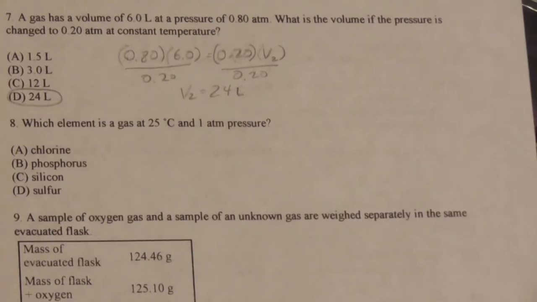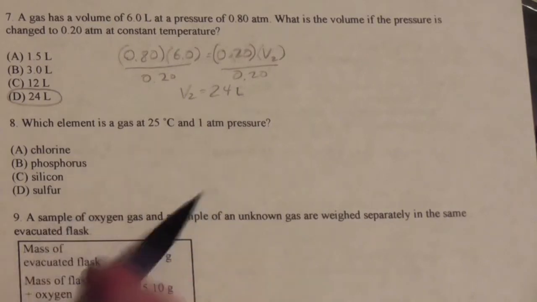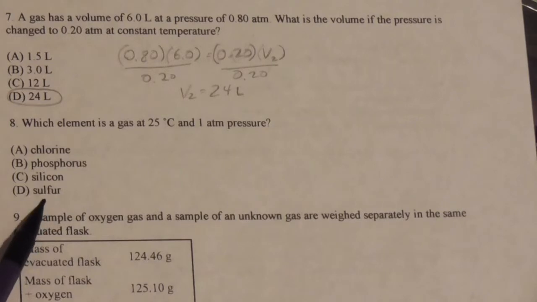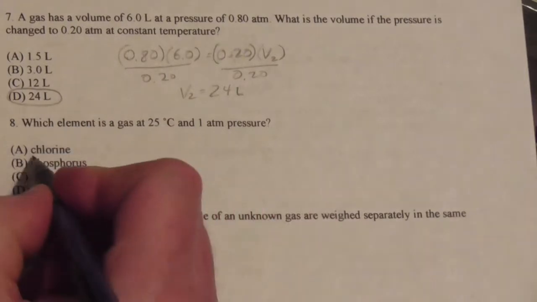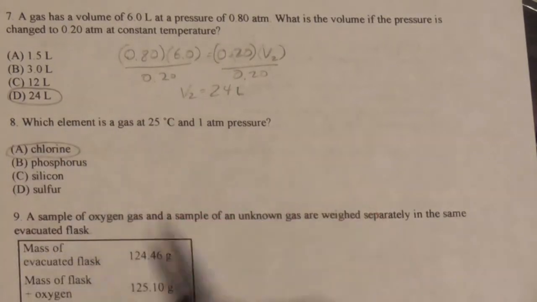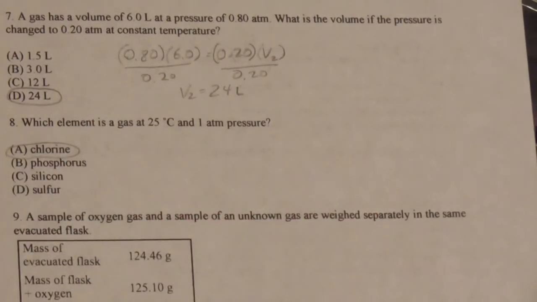Which element is a gas at 25 degrees Celsius and 1 atmosphere pressure? This was not such a brutal problem, I hope, because we only know a couple of gases that are actually on the periodic table. Sulfur is a yellow solid. Silicon is a metalloid. Phosphorus is a very reactive solid. The only one that is a gas at 25 degrees Celsius would be chlorine, which is a fairly dangerous gas, but a gas nonetheless.